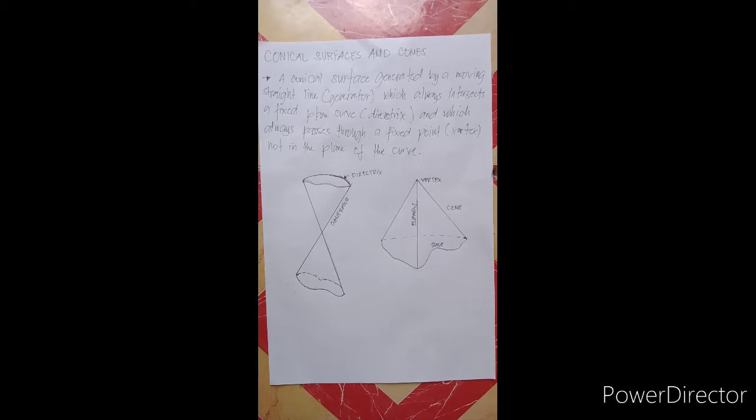Then a circular cone is a cone whose base is a circle, like an ice cream cone, or like a mini volcano. Every section of a circular cone made by a plane parallel to the base is a circle.